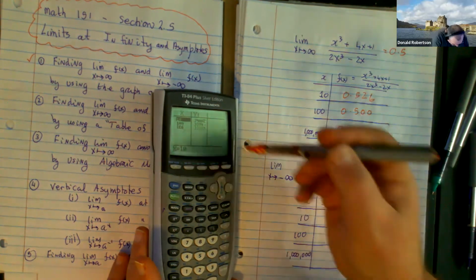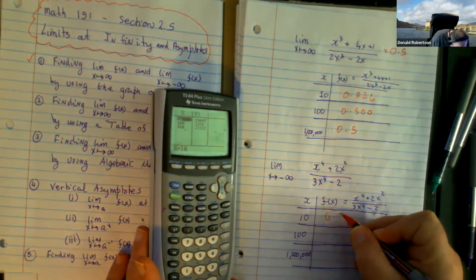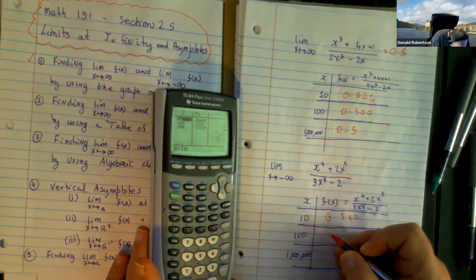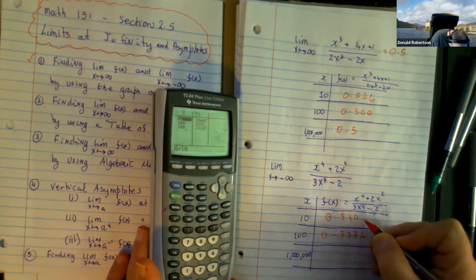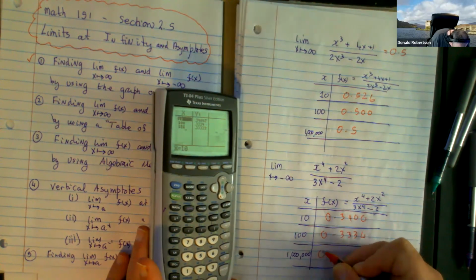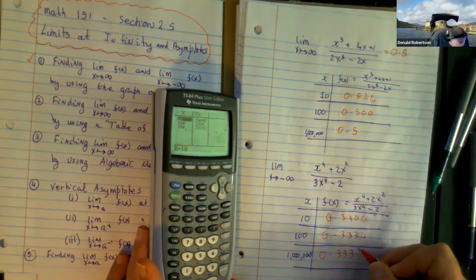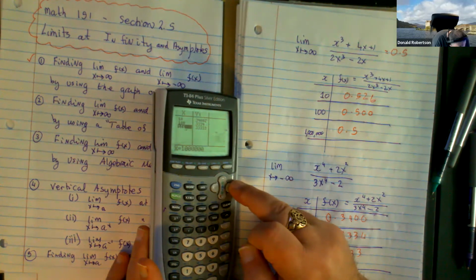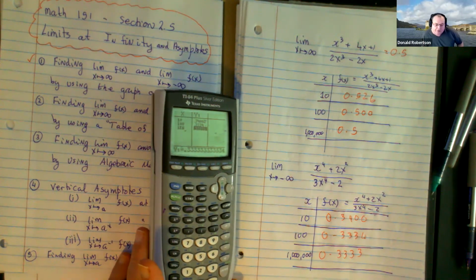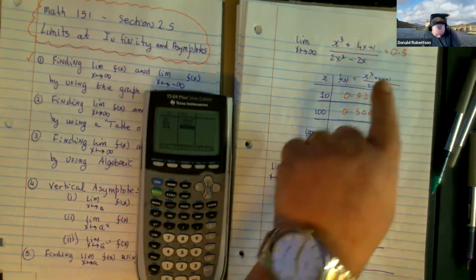And my answers are that when it's 10, it's 0.340. When it's 100, it's 0.3334. And when it's 1,000,000, it's 0.3333. And if you go down to here and you move over to here, can you see the answer in the table to more accuracy? I know the table only shows about 5 decimal places, but if you highlight it, can you see you get about 12?